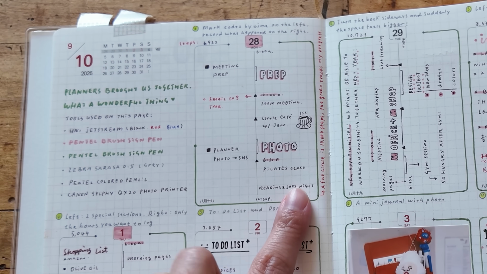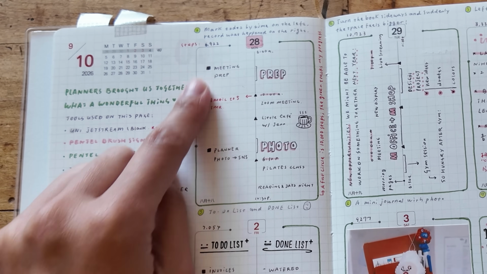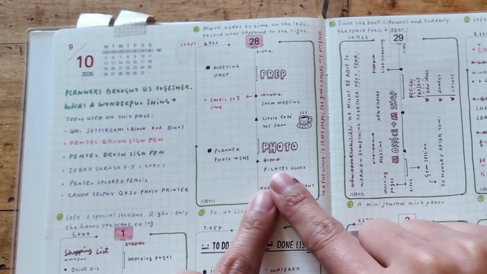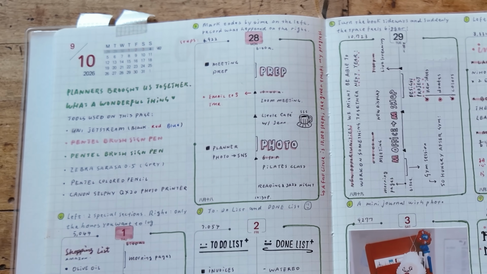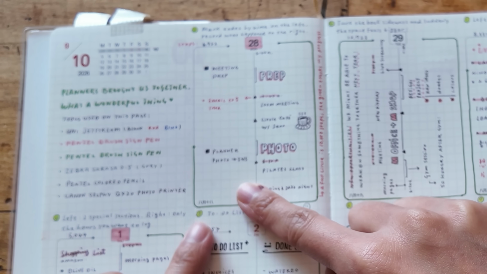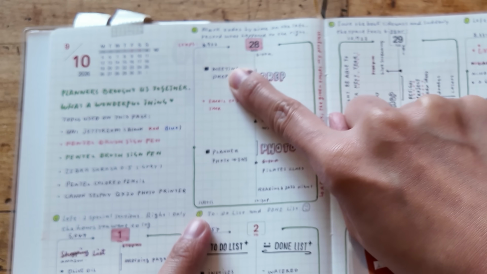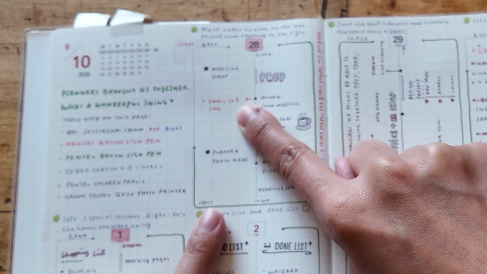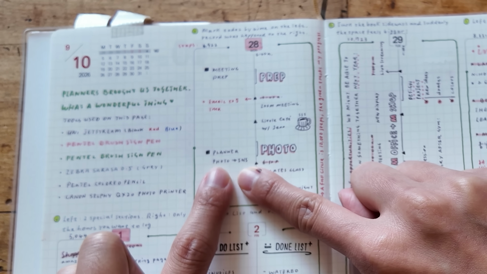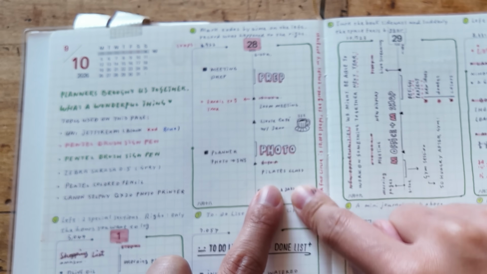So here in this first one, number 1, she says, mark to-dos by time on the left and record what happened on the right. And I think this example is really exactly what she had in mind when she designed the PAL planner, because it's plan and log. But let's take a closer look. So here you can see on the left, she's planning to do meeting prep, email, and then taking planner photos. And then on the right side, she's logging what actually happened.